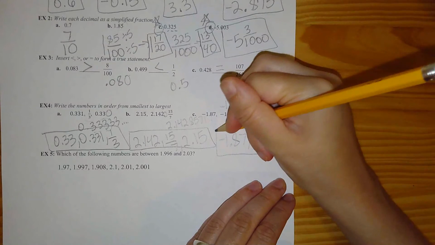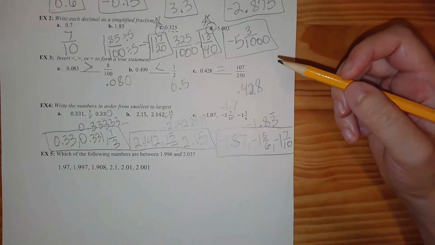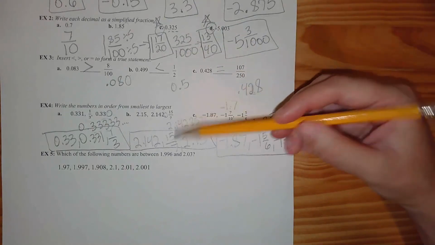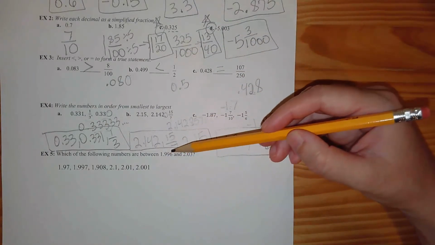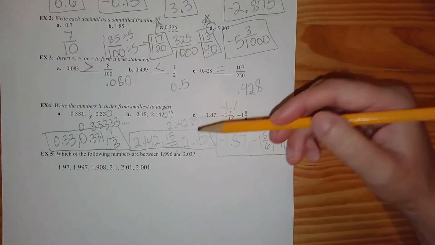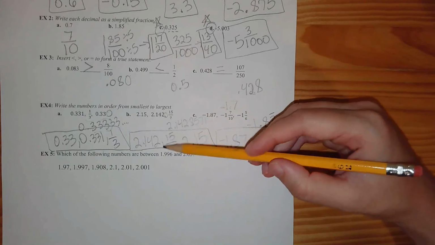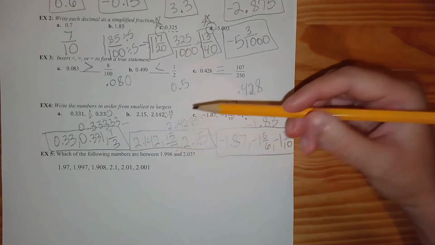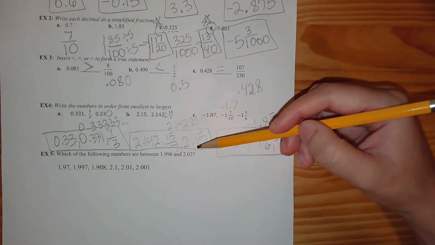Alright, that was fun. Last one, example 5. It says, which of the following numbers are between 1.996 and 2.03? So we want the numbers that are bigger than 1.996 and less than 2.03.